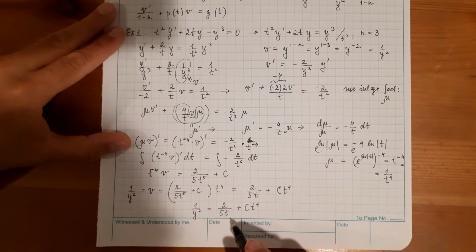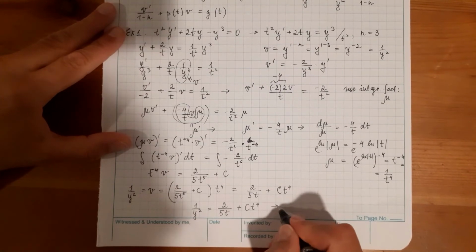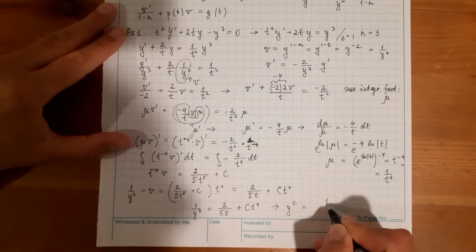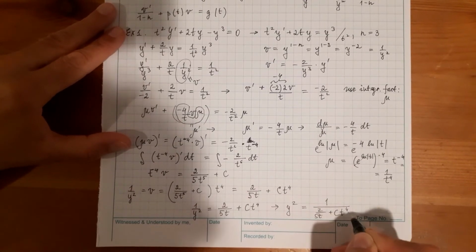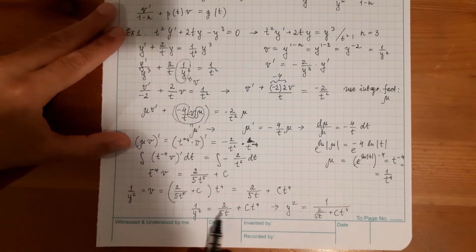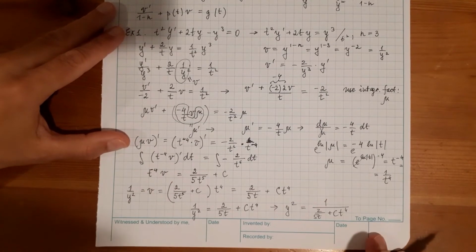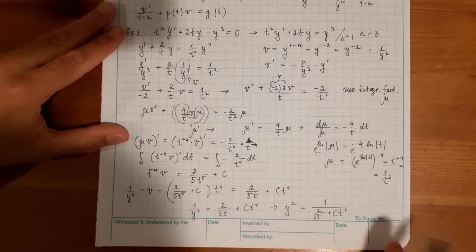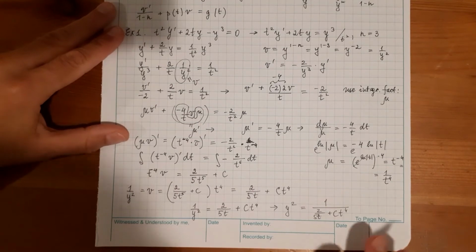Basically here, guys, maybe you can stop at this point, because you can flip over this expression and get something like this: y squared equals 1 over 2 over 5t plus c t to the power of 4. But I don't think it's going to make a big difference, keeping it this way or this way. Normally, if you have initial conditions, you can find c and then it's going to simplify better, but otherwise that's the final answer, and you can keep it like this or like this.